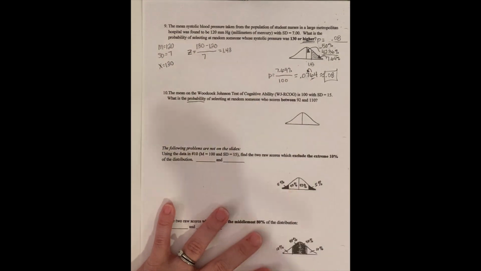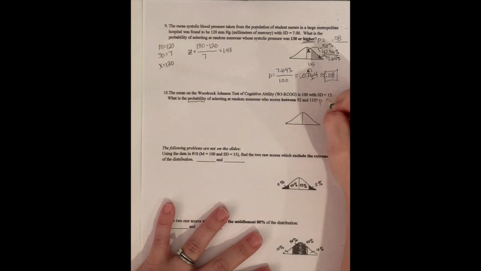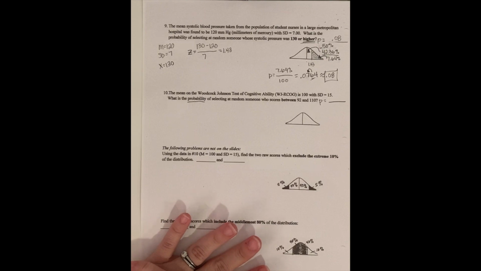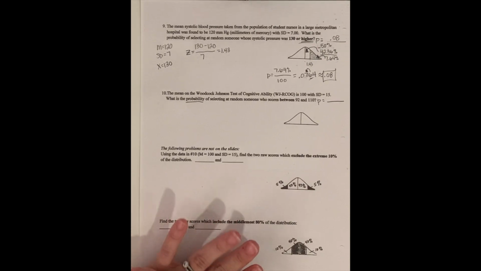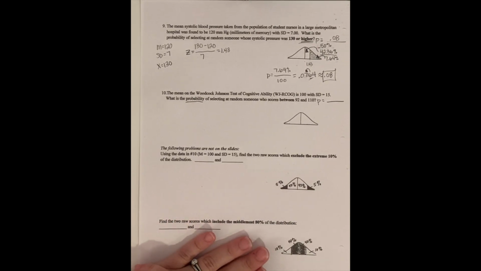Okay, number 10 says the mean on the Woodcock-Johnson test of cognitive ability is 100 with a standard deviation of 15. What is the probability of selecting at random someone who scores between 92 and 100? So again, I ask myself first, what am I solving for? And the answer is P. So the next question I would ask myself is, how do you get a p-value? And I would say, Devin, you can't get a p-value unless you PSP. So in order to PSP, I need a z. So let me see what values I have, and then I can start PSPing through this problem.